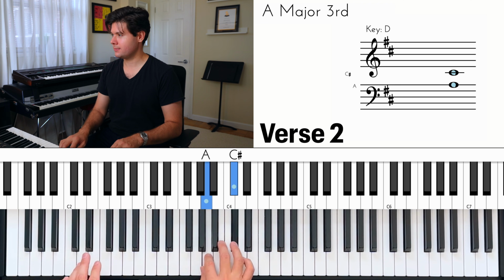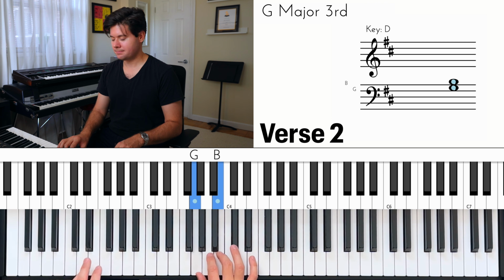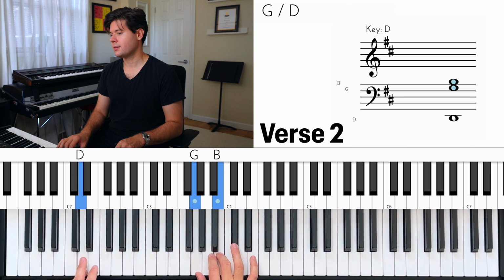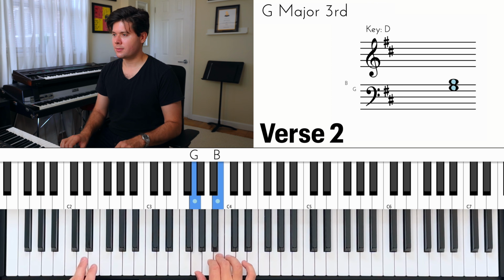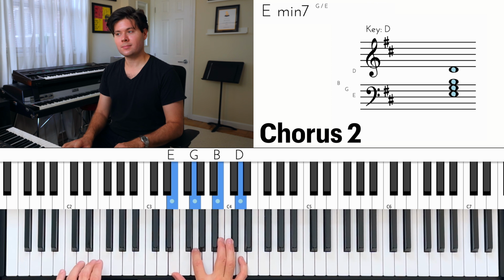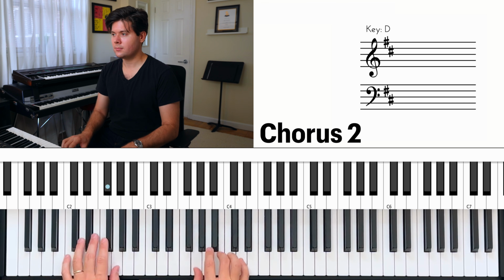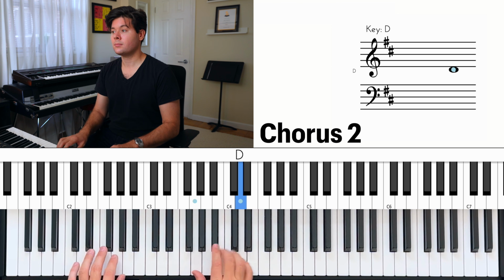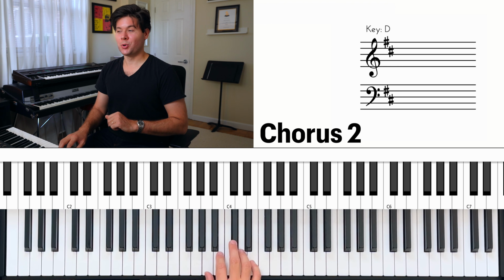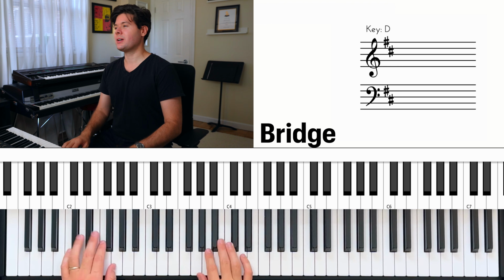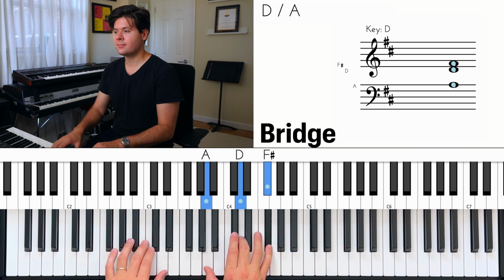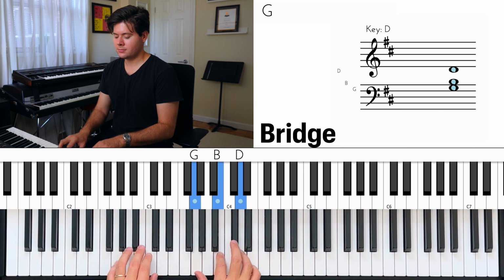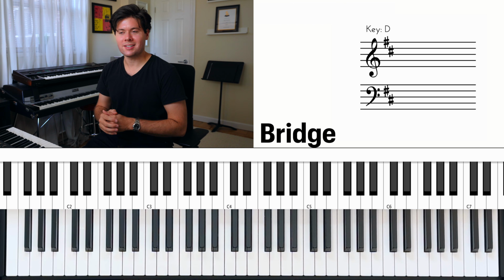Now the second verse. Same thing. That second time. Third. Chorus. I'm stopping here because we're going to do something different and go to a bridge. Let me show you how it goes. Like that. So here's what we're going to do.